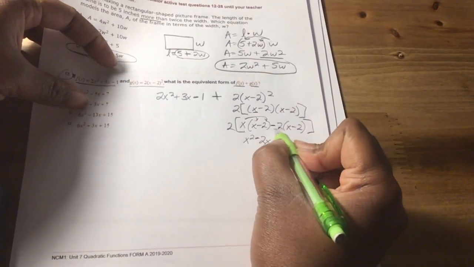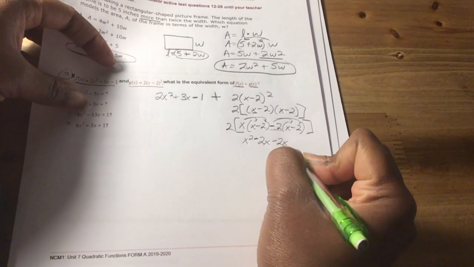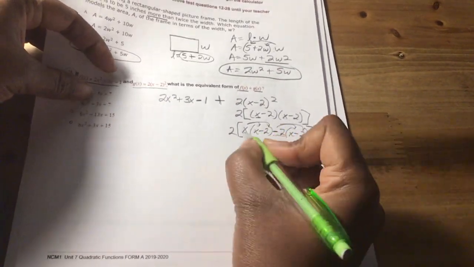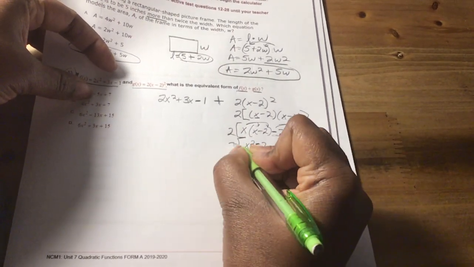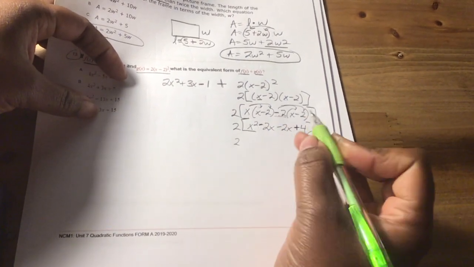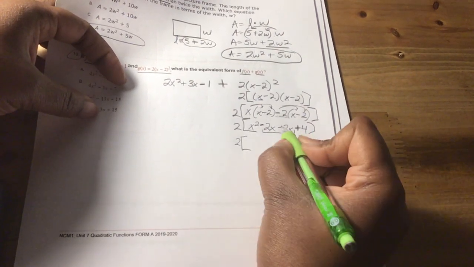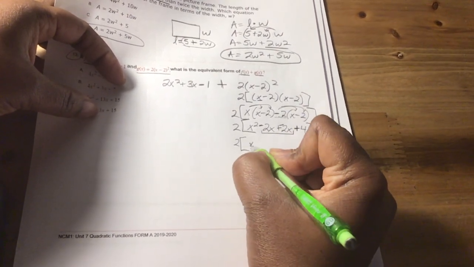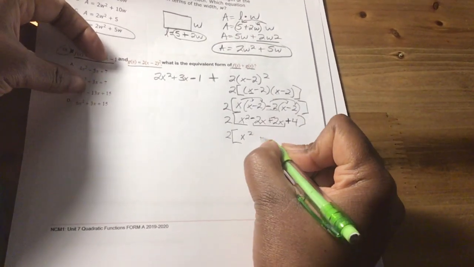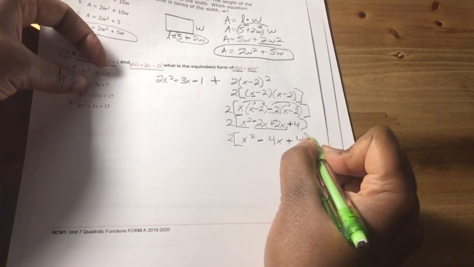Do the same thing here. This is going to give me negative 2x. Negative times a negative is a positive 4. Bring this 2 down. Simplify what's in the parentheses. I can combine these 2 terms together, so that's going to give me x squared minus 4x plus 4.